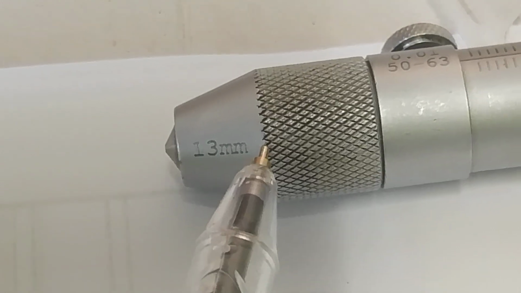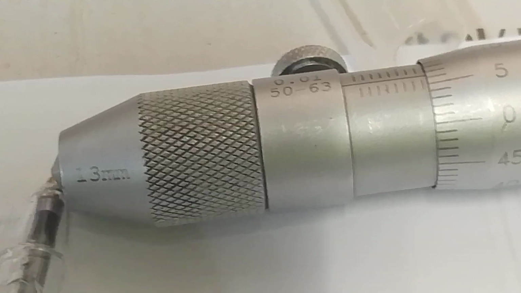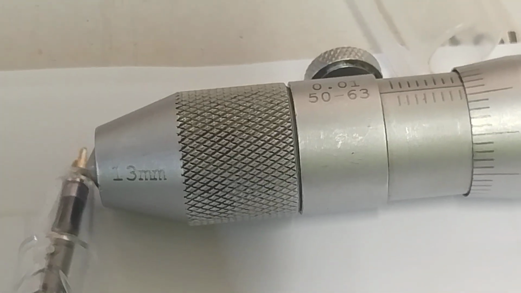So if you are taking your total measurement, it will be from this anvil to the next anvil. That is your total measurement. For example, you can use a vernier caliper to check it. But now we want to know what the total dimension is.